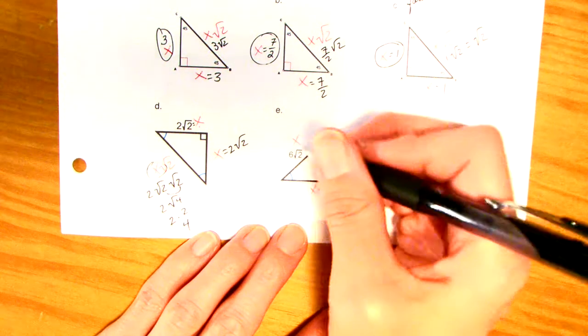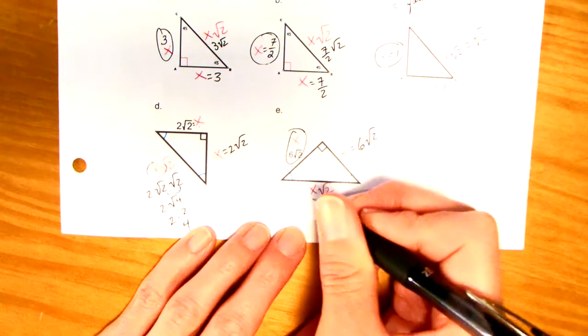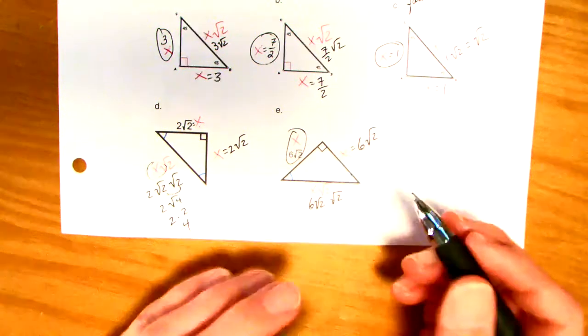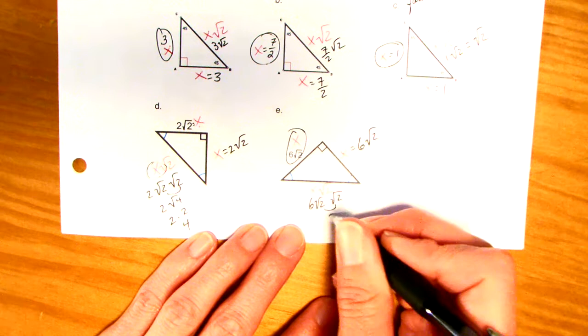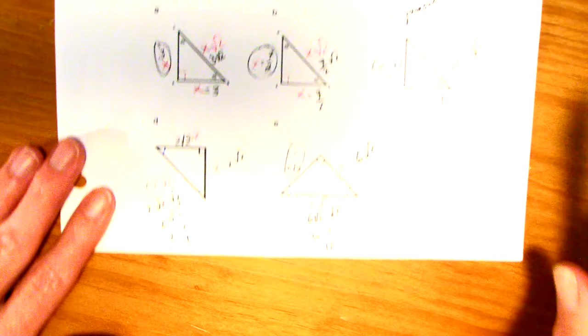All right, how about this one? X equals 6 square root of 2. 6 square root of 2 times square root of 2. Square root of 2 times square root of 2, we know is square root of 4, which is 2. 6 times 2 is 12. What do you think? Easy stuff?